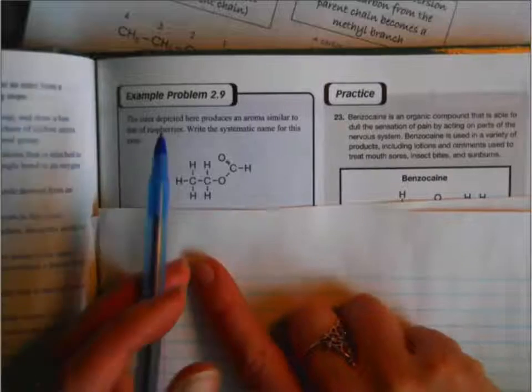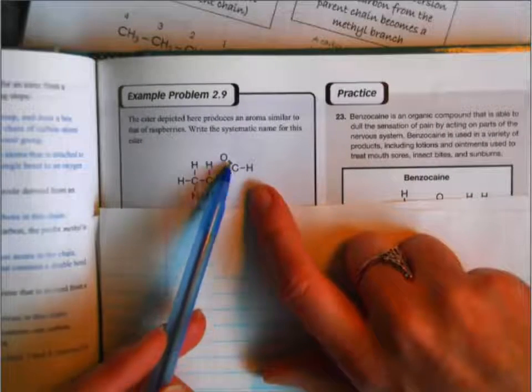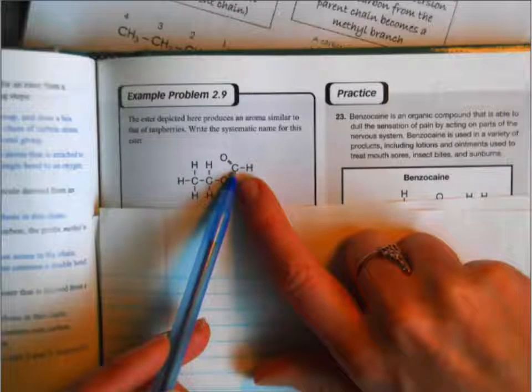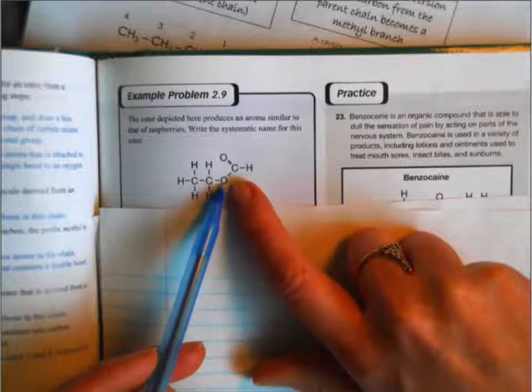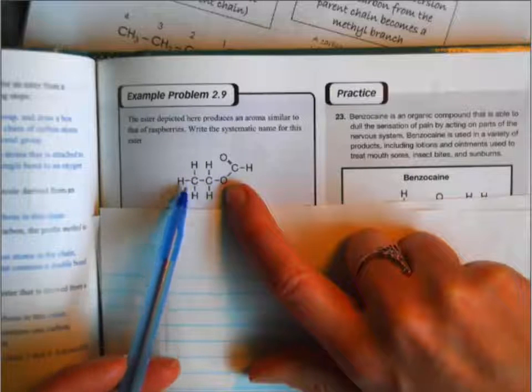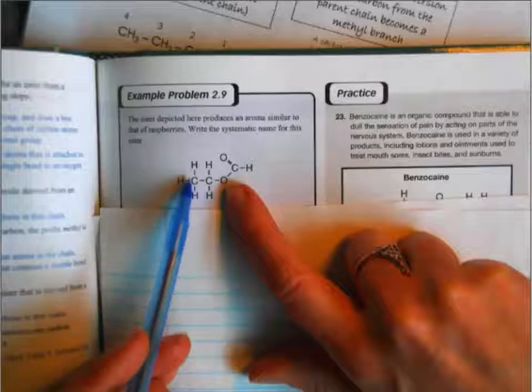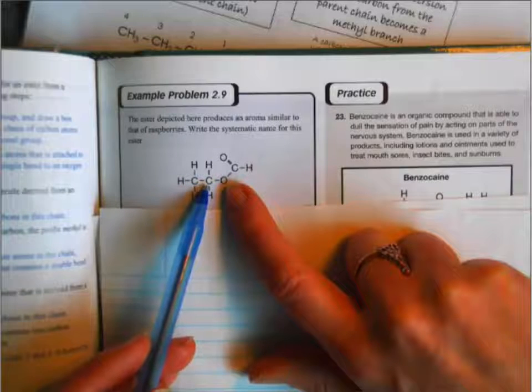Okay, so again, if we look here, we have the carbon double bonded to an oxygen, and it's okay for that carbon to have a hydrogen, but when it singly bonds to the oxygen on the other side, we need to have a functional group that is made up of one or more carbons.